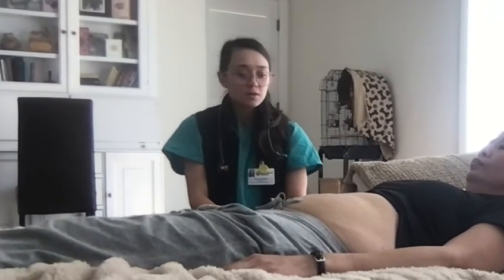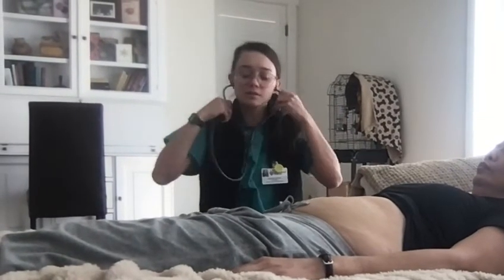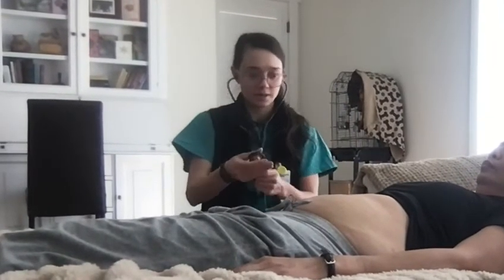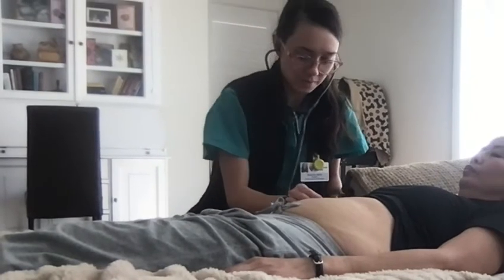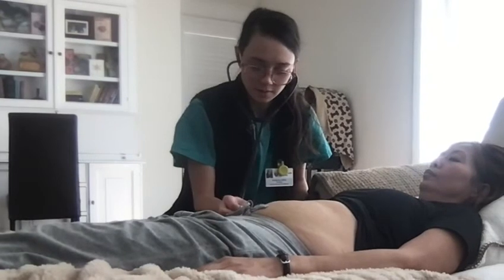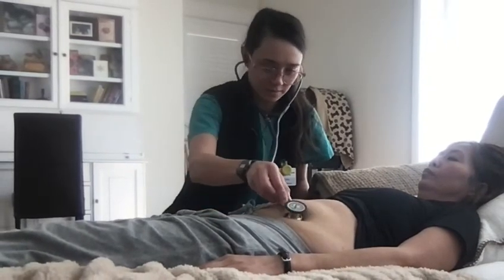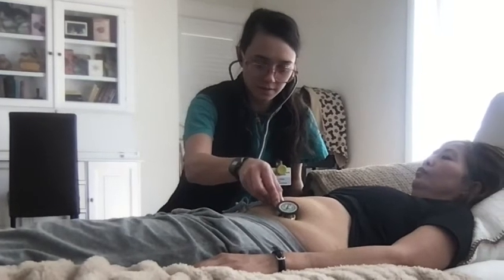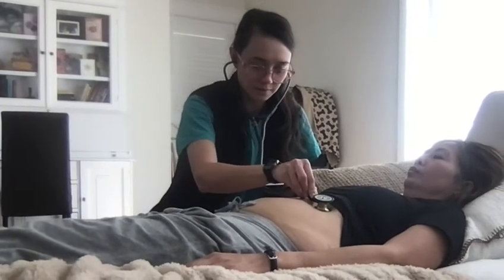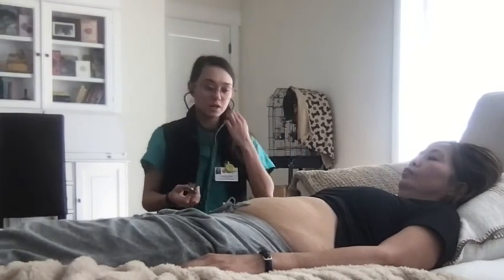Okay, so next I'm going to auscultate the quadrants for bowel sounds. I'm using the bell here. Right upper quadrant, right lower, left lower, left upper. Good. Good bowel sounds in all four quadrants.